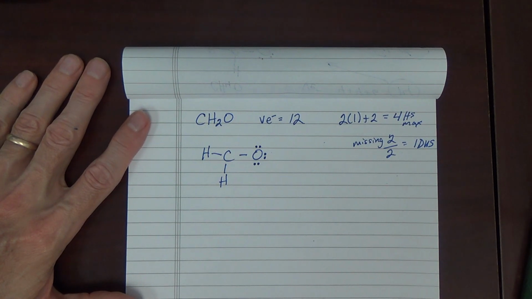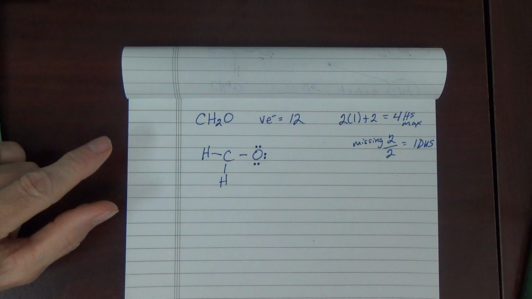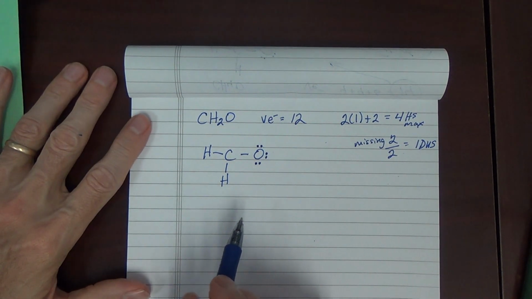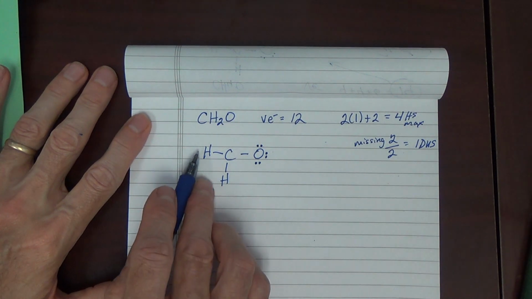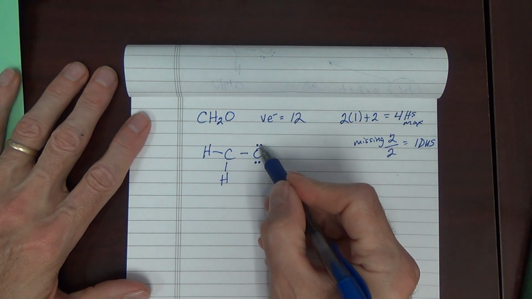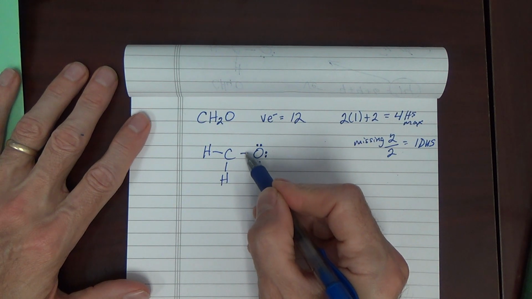Are we done? No. We want to make sure, sort of our golden rule is, every atom has an octet. Of course, every heavy atom. Hydrogen can only have a duet. This carbon does not have an octet. Now the oxygen has an octet, 2, 4, 6, 2 electron covalent bond makes 8.